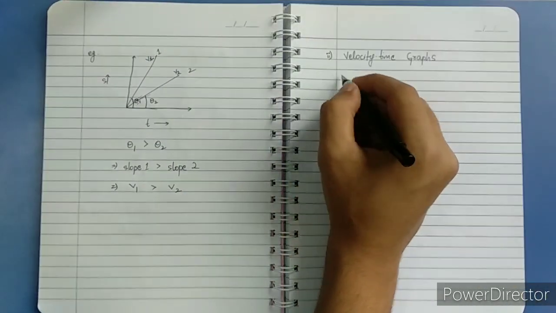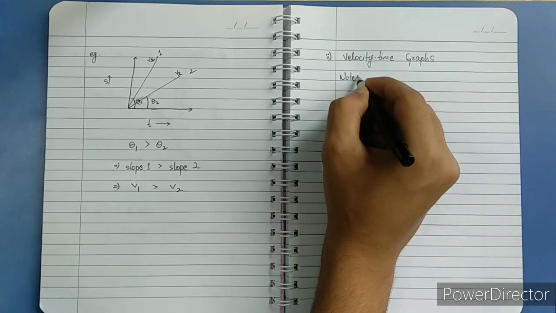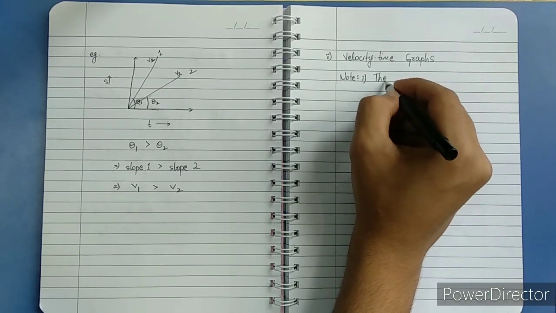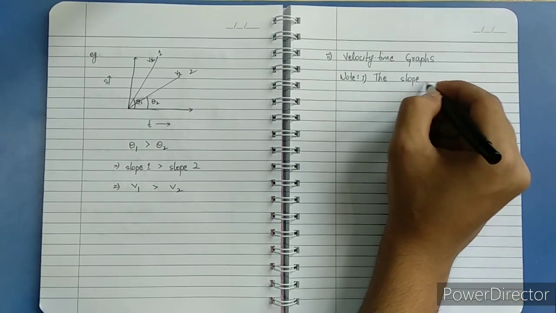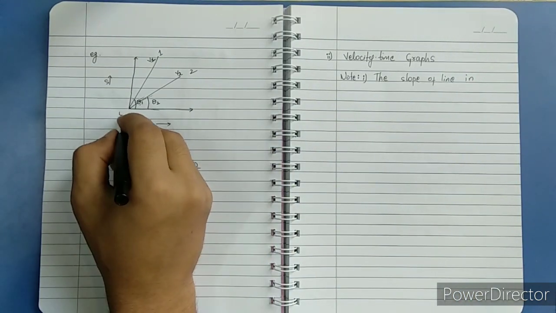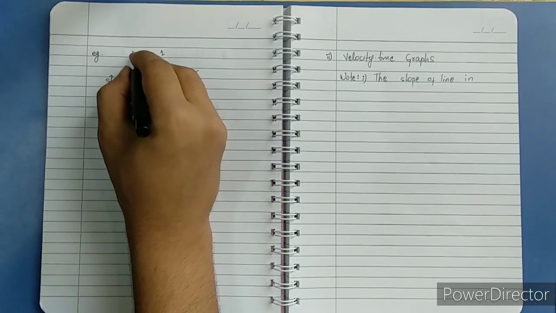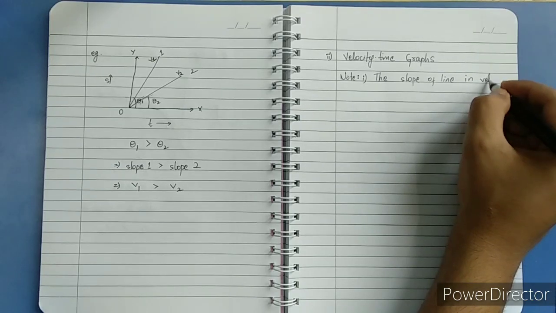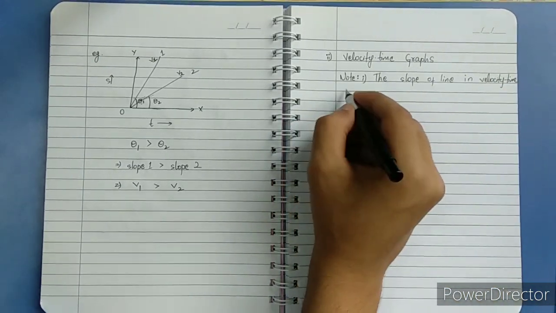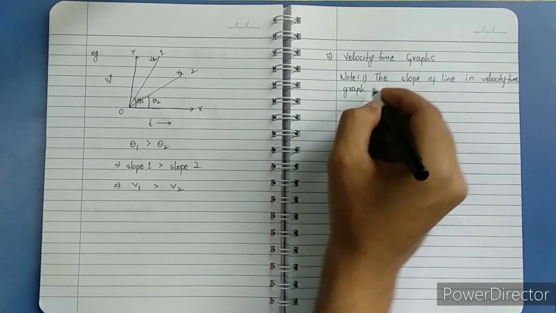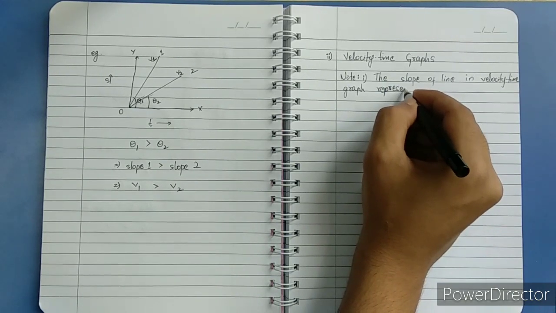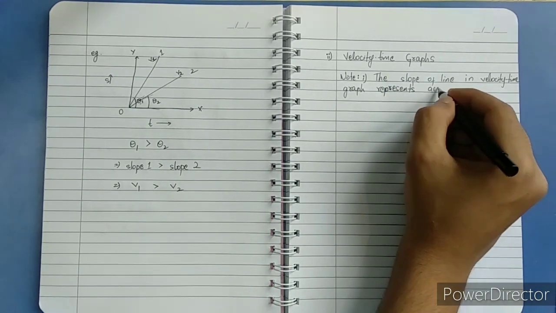Okay, again notes. First one is that the slope of line in velocity time graph represents acceleration.